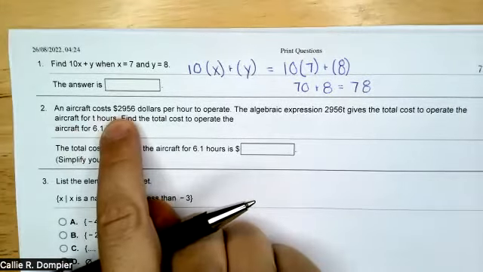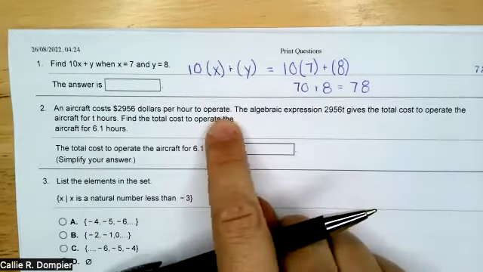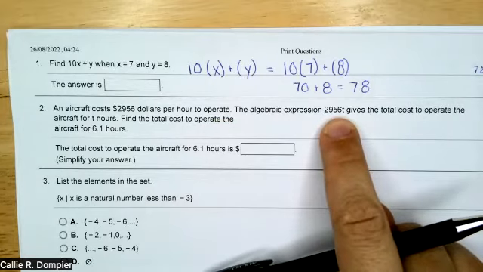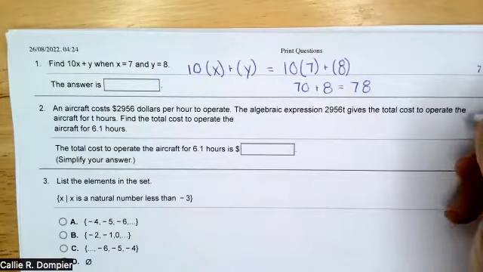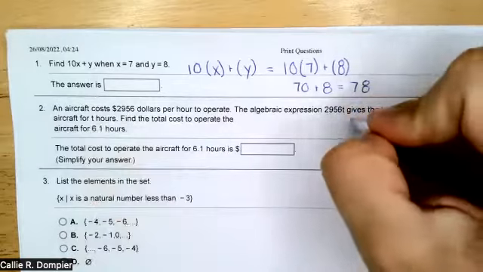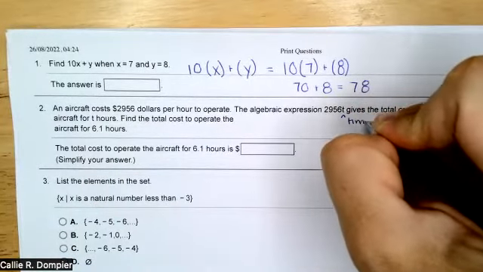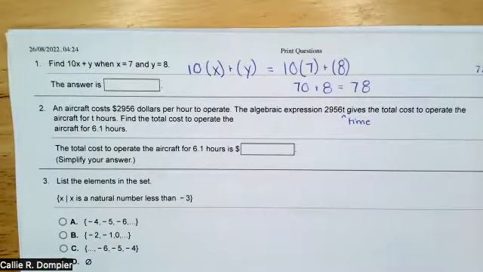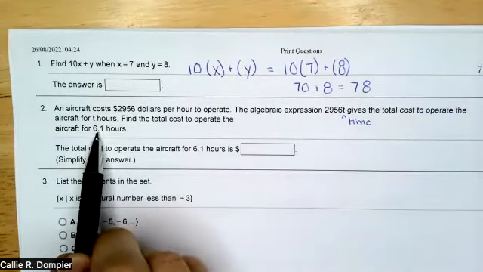An aircraft costs $2,956 per hour to operate. 2956T gives the total cost to operate the aircraft for T hours. So T is probably time, right? Find the total cost to operate the aircraft for 1.6 hours. So 1.6 is our time.